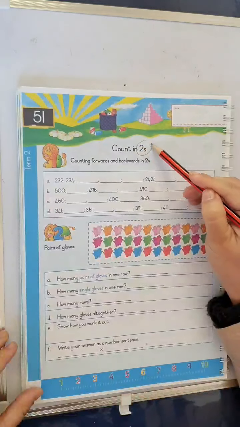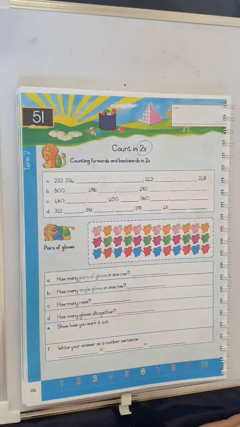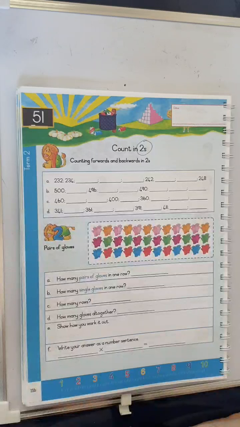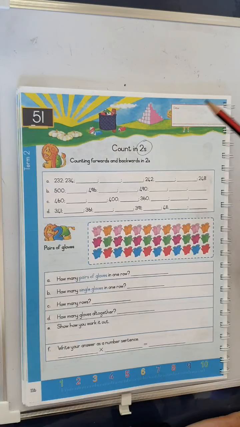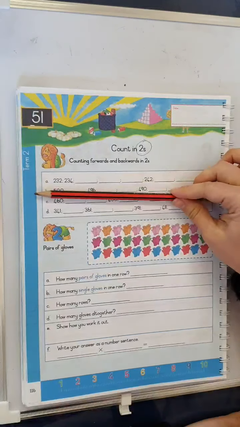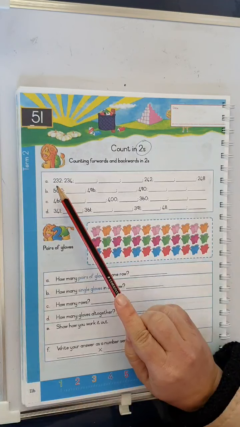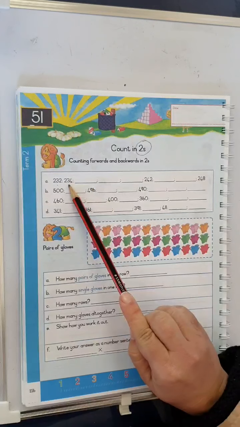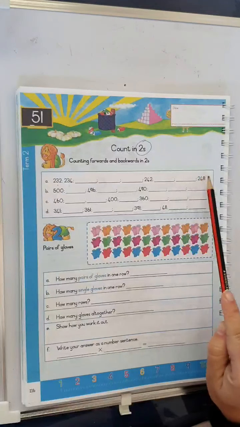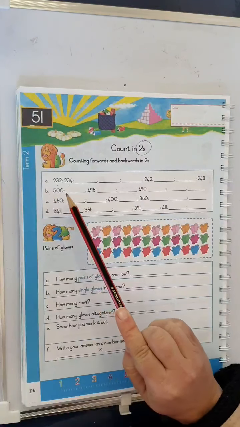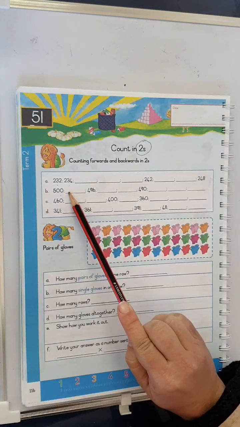Counting in twos. This is not something new. You have been counting in twos. You know how to count in twos. So you're just going to continue counting in twos. So they've started there, 232, 234. So you are just going to continue. The same with B, 500, 500.